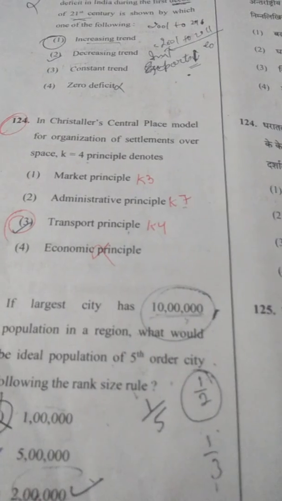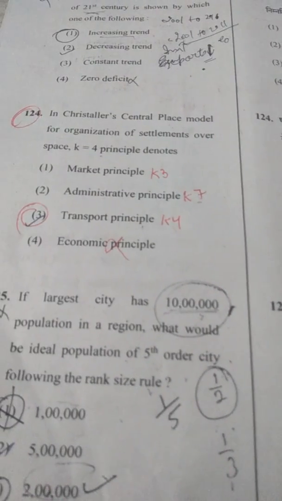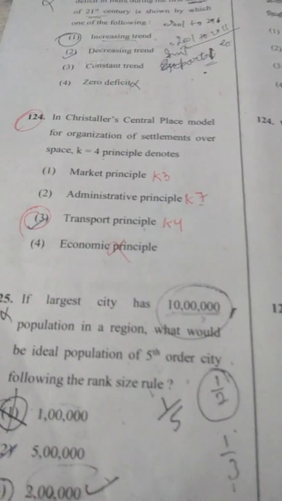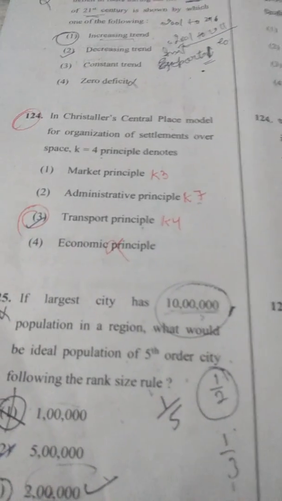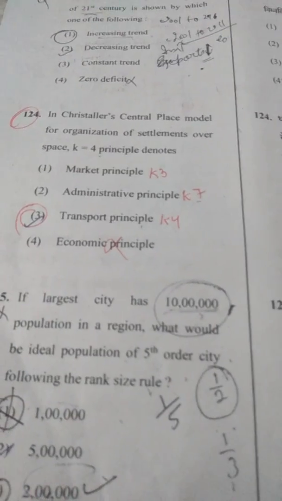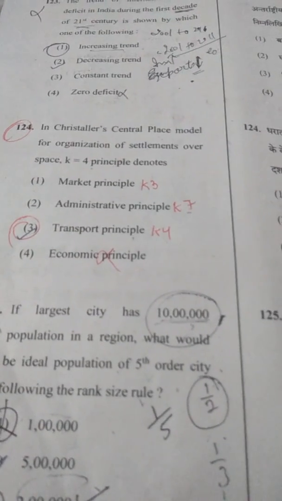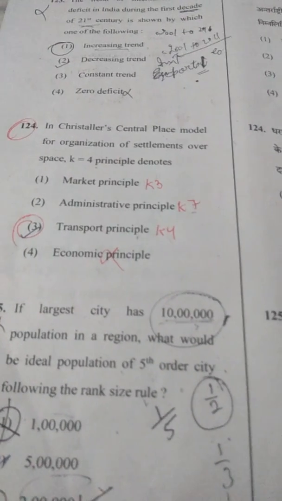According to that, the market area of the higher order place couples one third of the market area of each consecutive lower size place which lies in the neighborhood. And the K4 principle is the transport principle, as you can see in the diagram also. The market area of a higher order place includes half of the market area of the six.